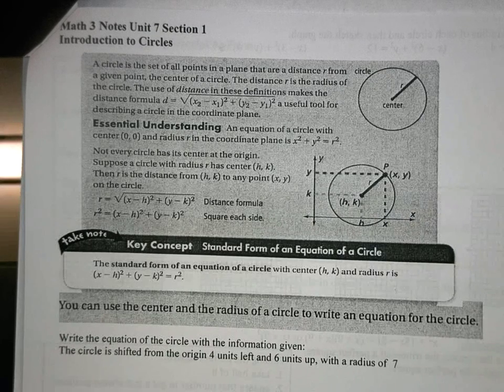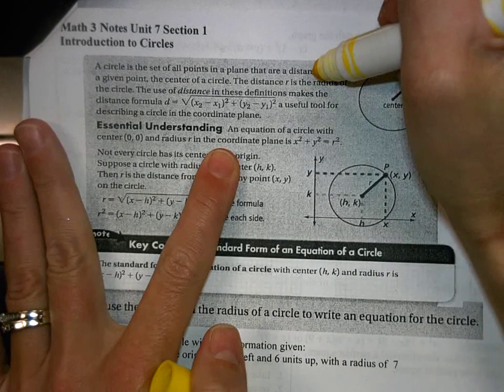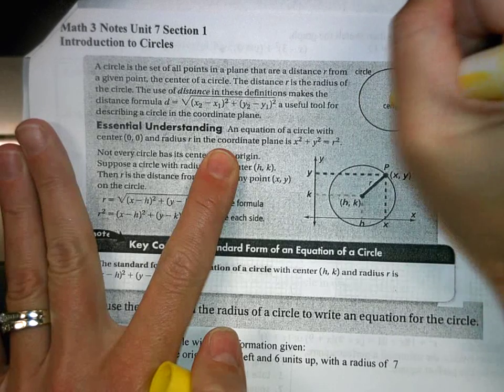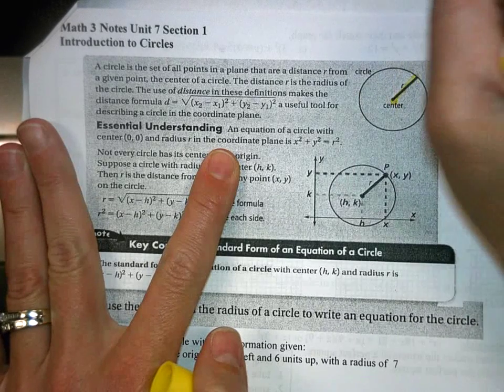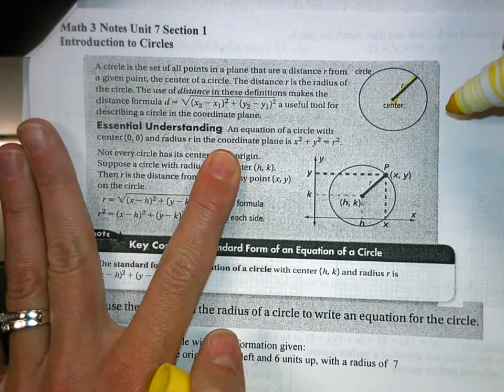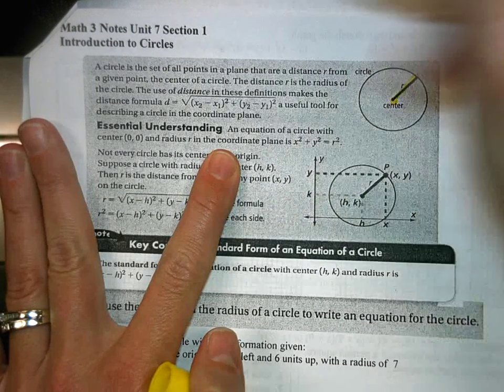Math 3, Unit 7, Section 1. Today we're talking about circles. Okay, so we know a circle has a radius. If you write here, it's from the center to any point on the circle. And so you could draw a radius anywhere within the circle, okay?